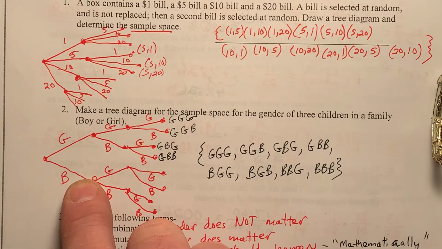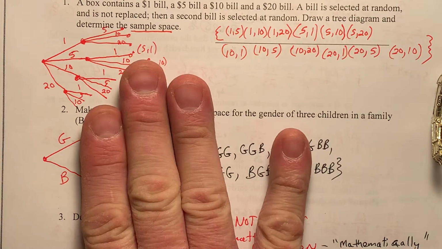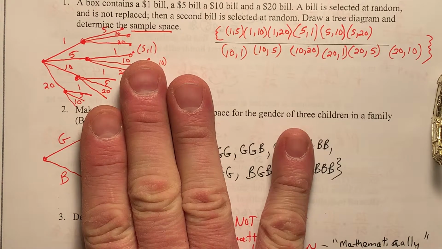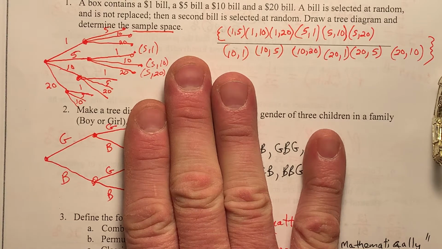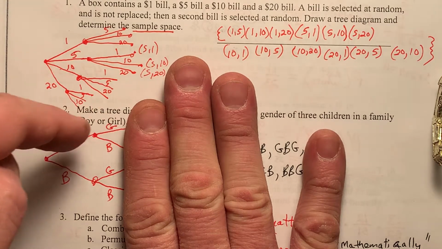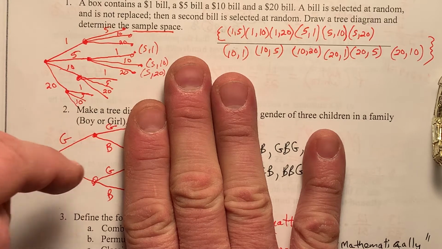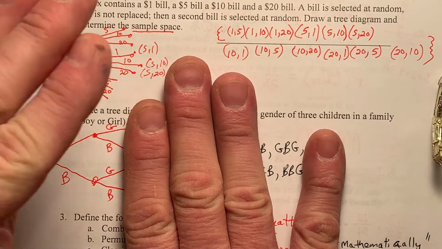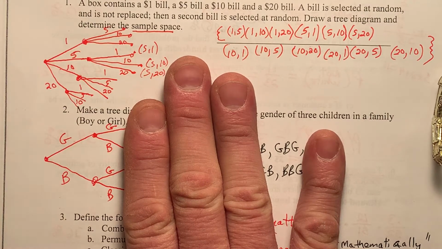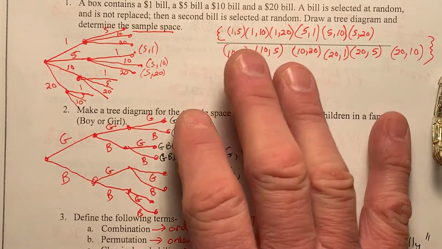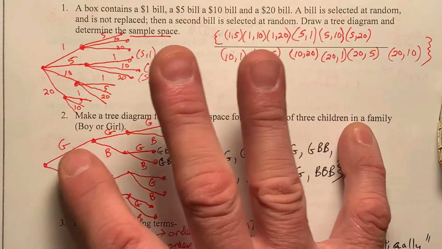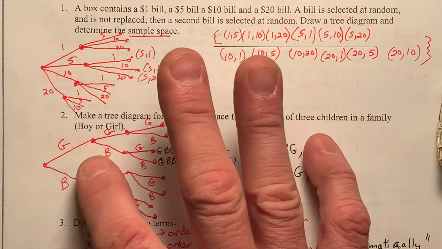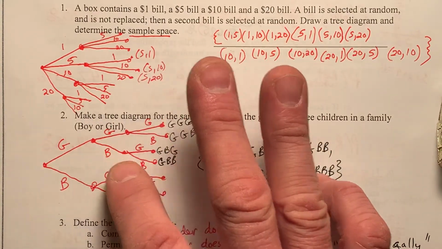So we have girls and boys. The first child could be a girl or a boy. You're going to have 3 children. So then the second one could be a girl or a boy. So this is the scenario: girl-girl, girl-boy, boy-girl, boy-boy. If there were only 2 kids, we'd be done. There are 3 kids though, so that's another branch. So it could go girl-girl-girl, girl-girl-boy, girl-boy-girl, girl-boy-boy.